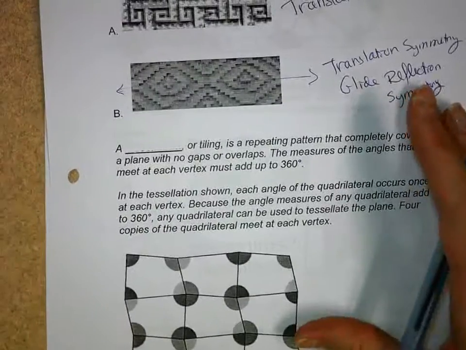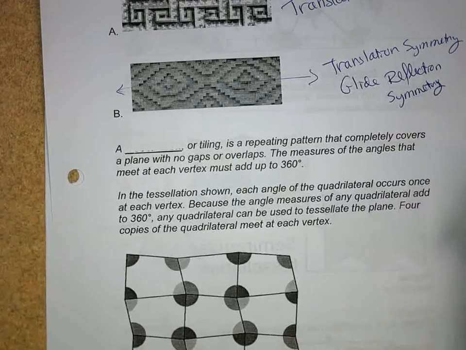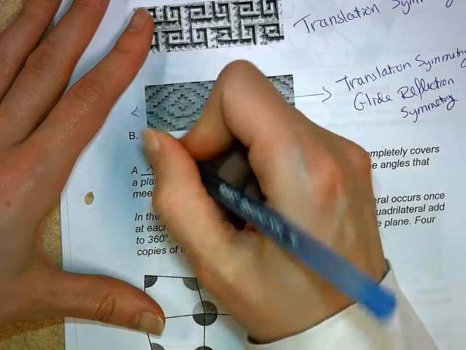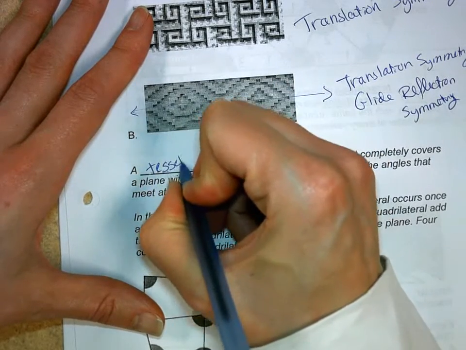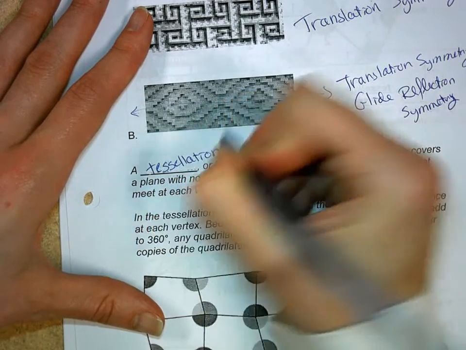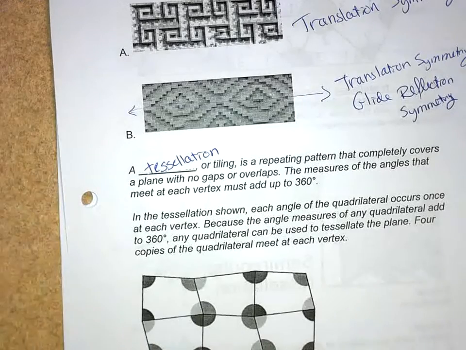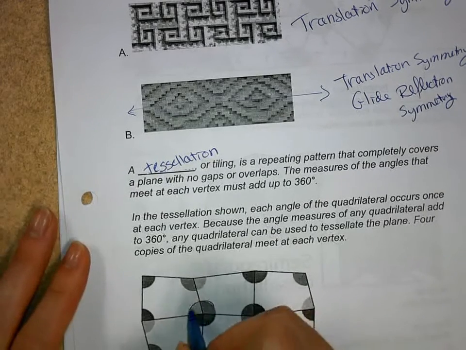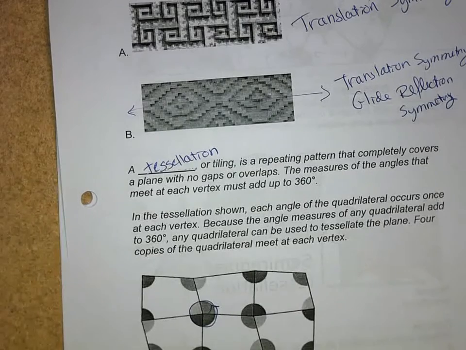All right, now we got one other term which I absolutely love, and that is a tessellation. Now, tessellation really is just another word for a tiling. A tessellation is a repeating pattern that completely covers a plane with no gaps or overlaps. The measures of the angles that meet at each vertex must add up to, as you can see, 360 degrees.